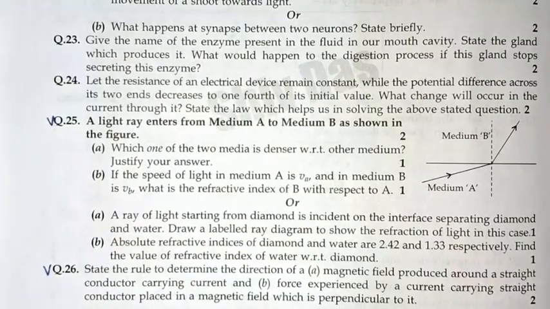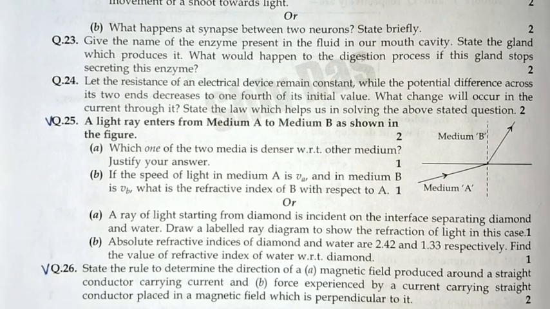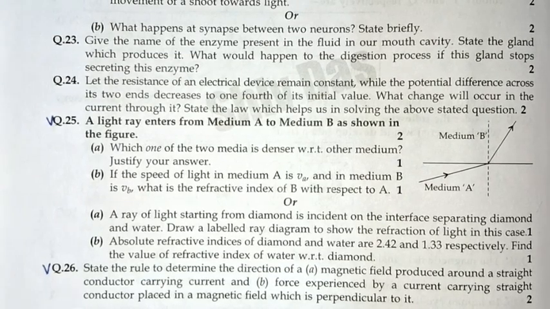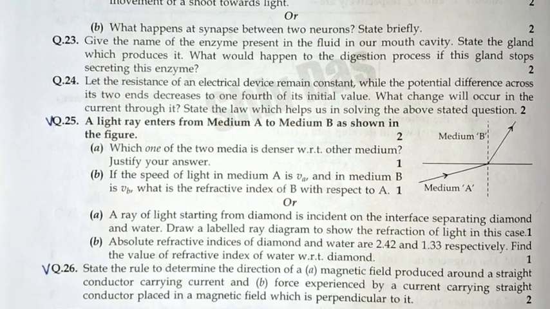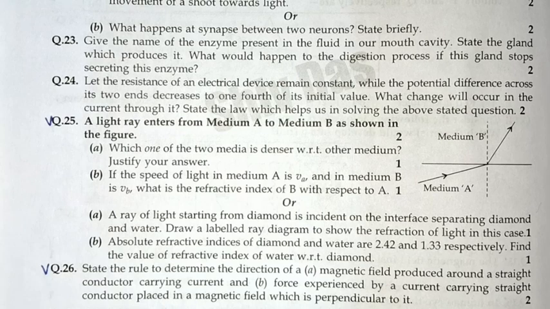Question number 23. Give the name of the enzyme present in the fluid in our mouth cavity. State the gland which produces it. What would happen to the digestion process if this gland stops secreting this enzyme?